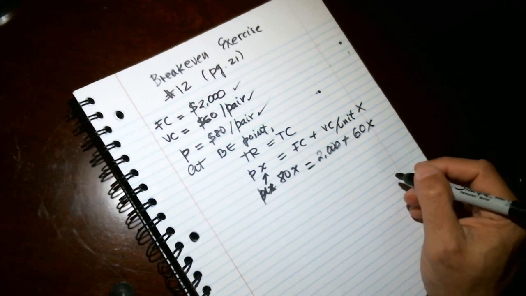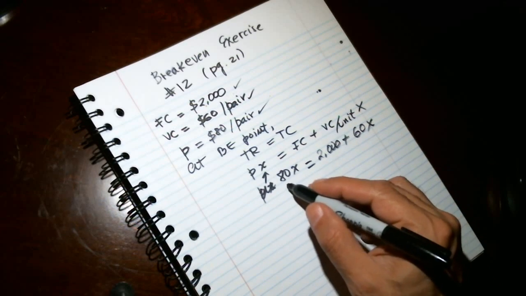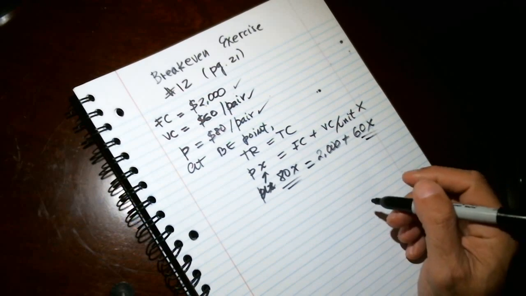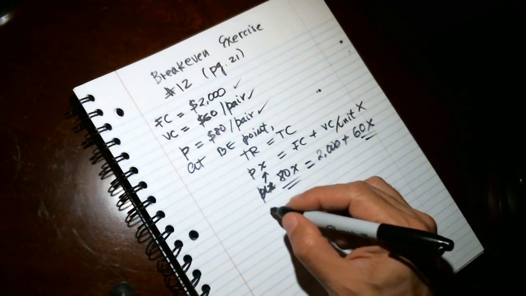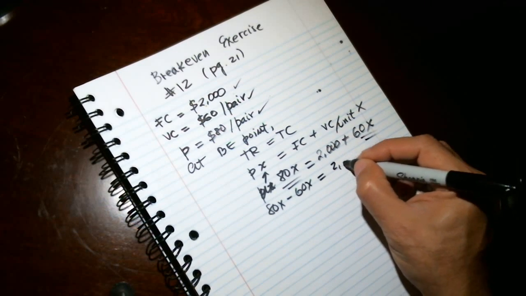So that is our problem. And now all you need to do is just solve this simple system of one equation, one unknown. Just collect common terms, subtract 60x on both sides, and you get 80x minus 60x equals 2,000.